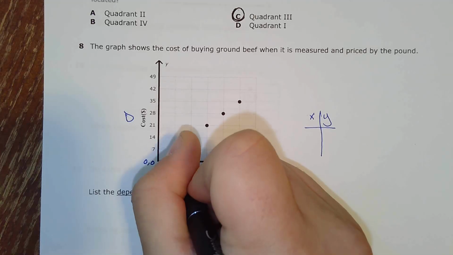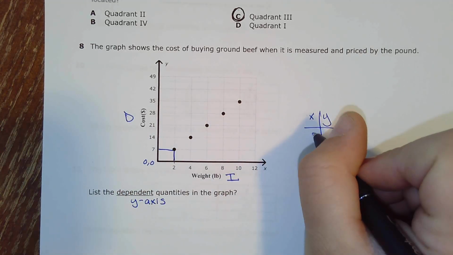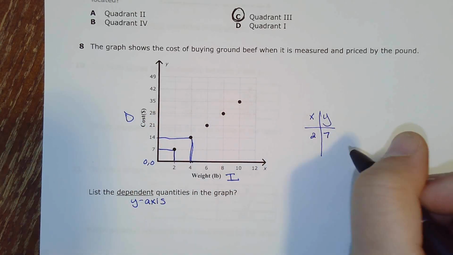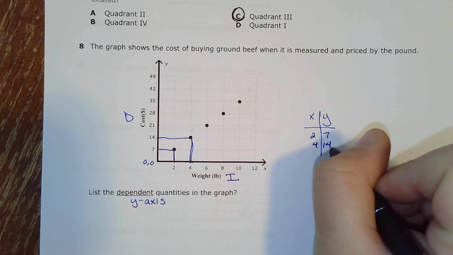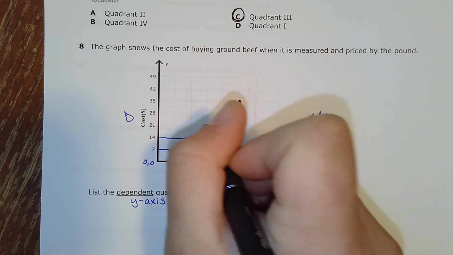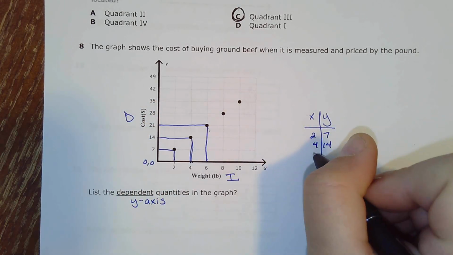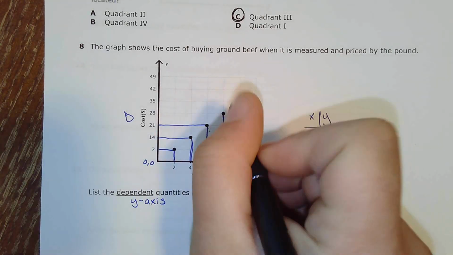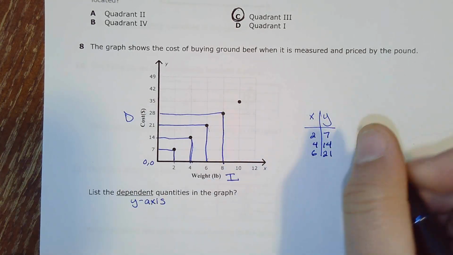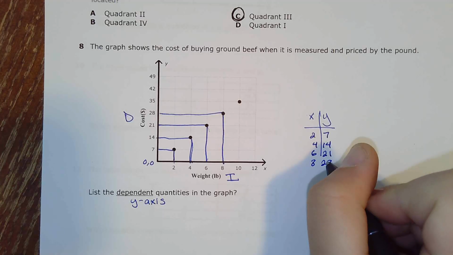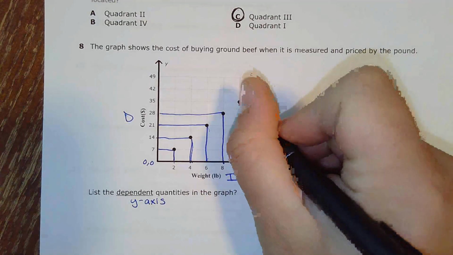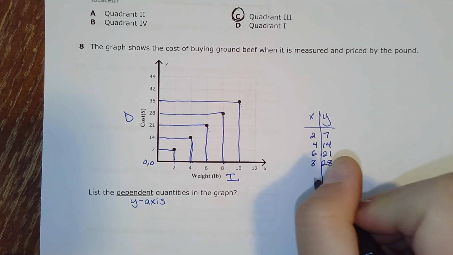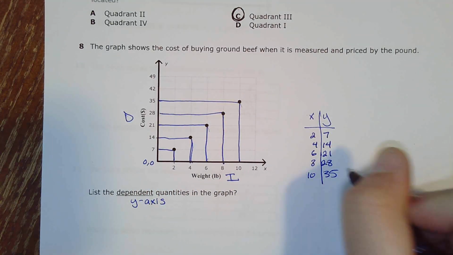So let's do it. We have 2 and 7, 4 and 14, 6 and 21, 8 and 28, 10 and 35.